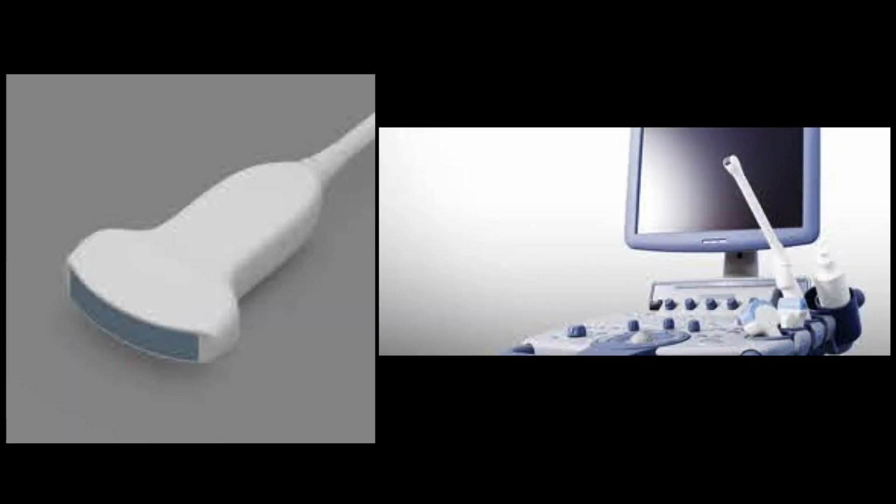Using your machine to your advantage will improve your images. Using different harmonics will improve your image quality. Also, make sure your focus is always at or just below the organ you are imaging. Always consistently adjust machine controls for each image. Don't just set your controls and go through the scan. Use the heel-toe method to make things horizontal on your screen.